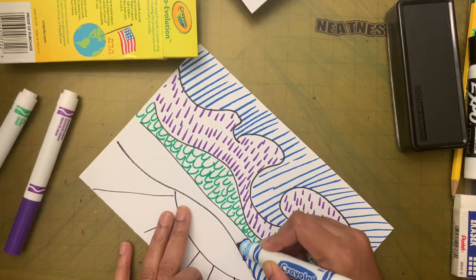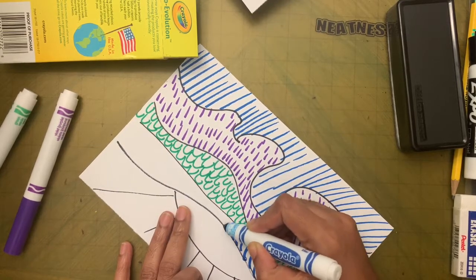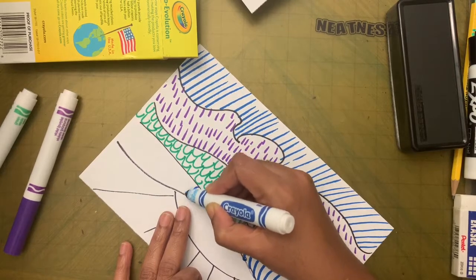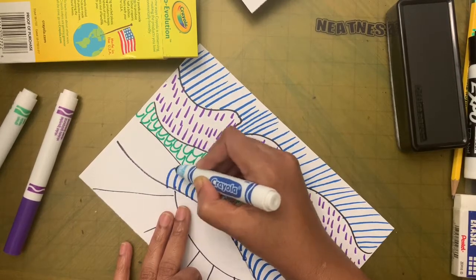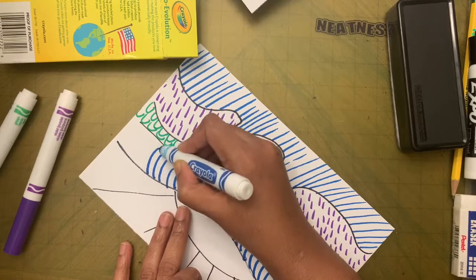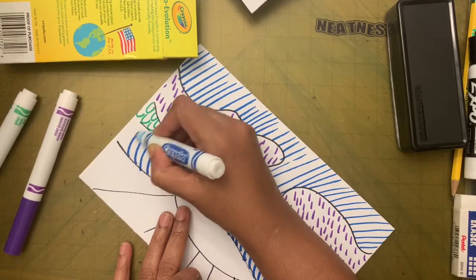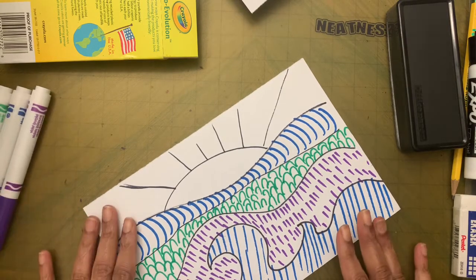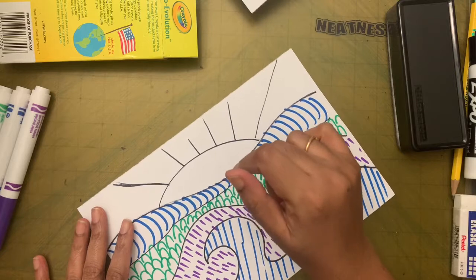Does this look more like water? It doesn't matter. Maybe it is land and water, because I used more of blue, and green also you use for coloring the water, right? So that may be the reason why it looks that way.